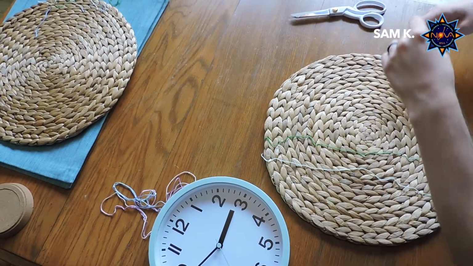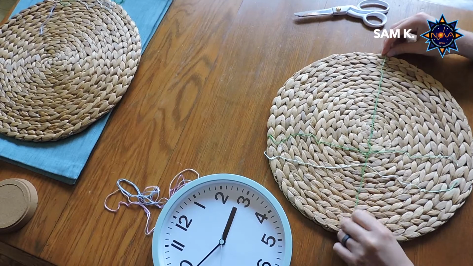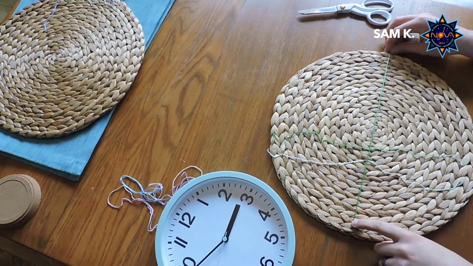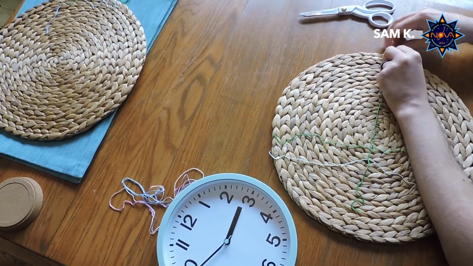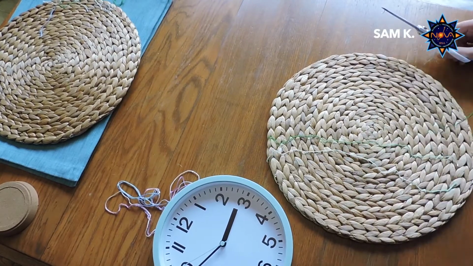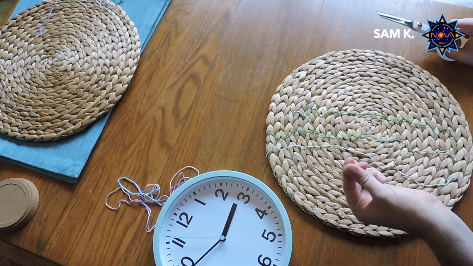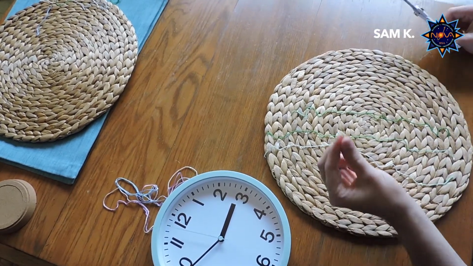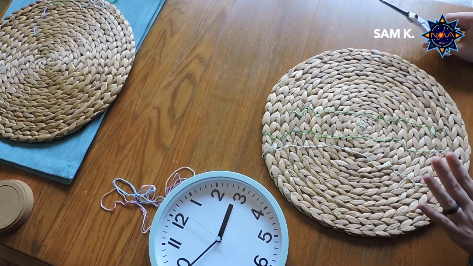And let's see. Looks like 2 and 3. 3 and just a little bit left over. So we had 3 diameters and just a little bit left over compared to the circumference of this circle.